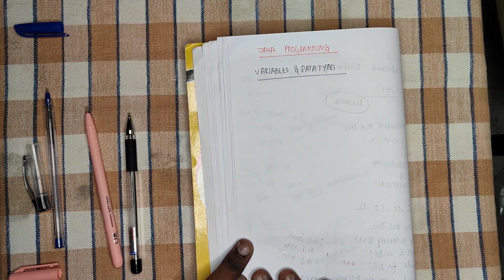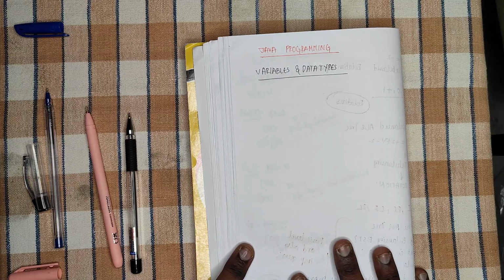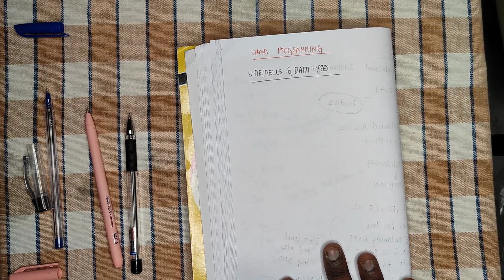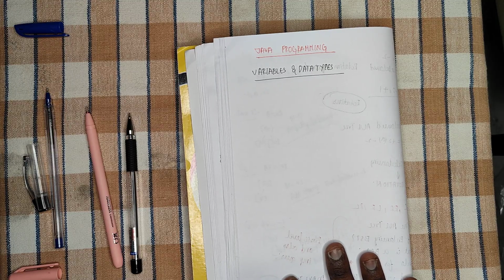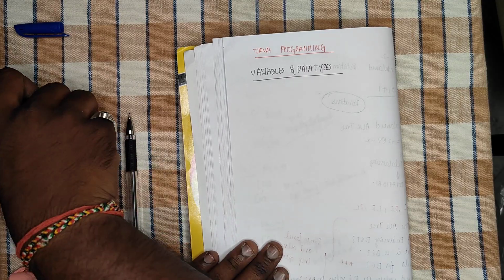In today's lecture, we are going to understand what a variable is, why we need variables, how we declare a variable, how we initialize a variable, what data types are, what primitive data types are, what non-primitive data types are, and most importantly, how we decide which data type to use for a particular value. So let's begin. Variable.